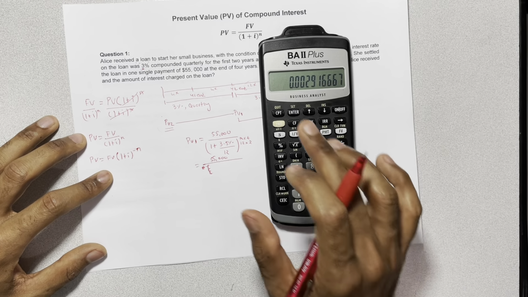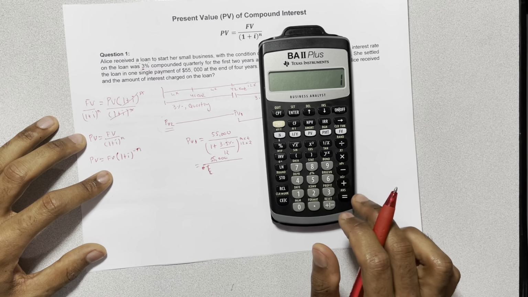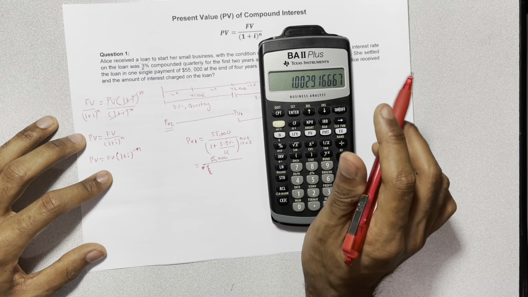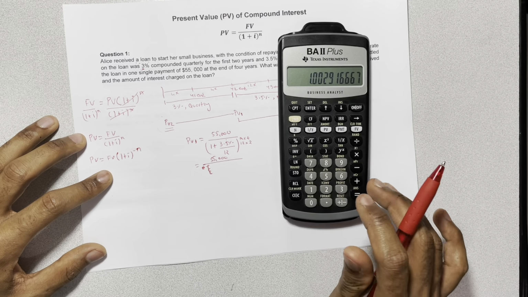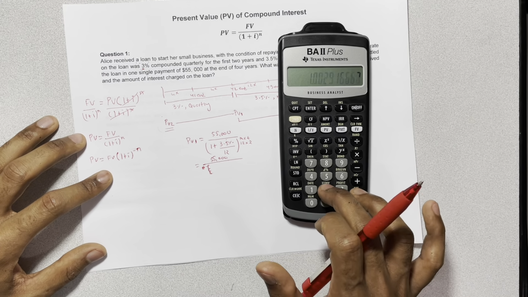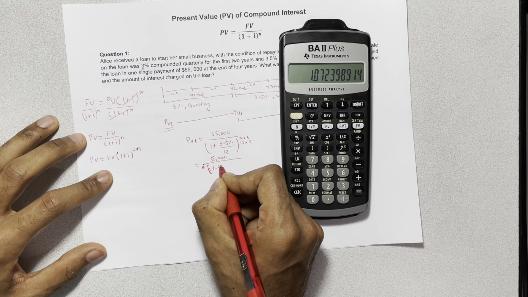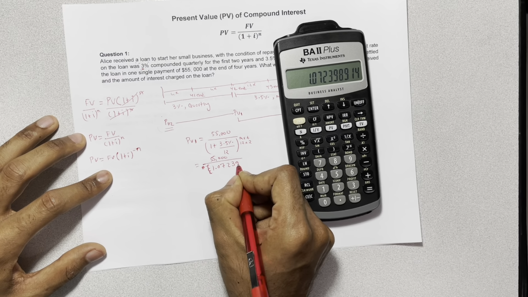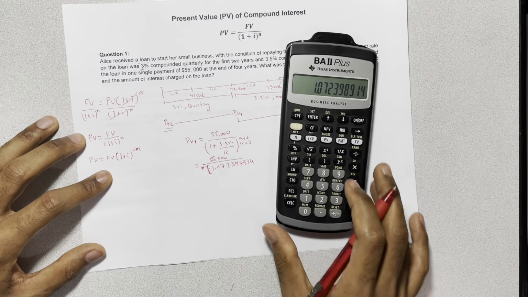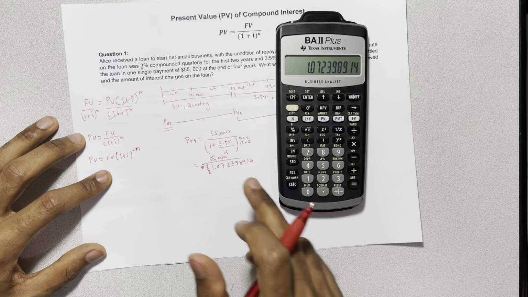And that's just this component. Then we add 1 to that, and we get 1.0029166667. And we put that to the power of 24, and we get 1.072398914.